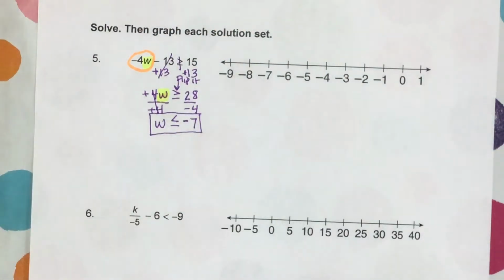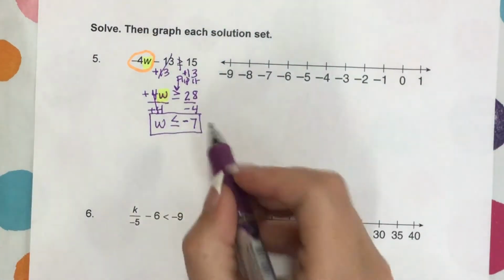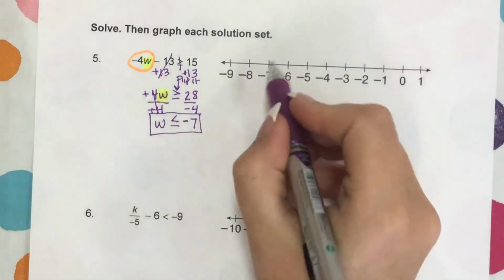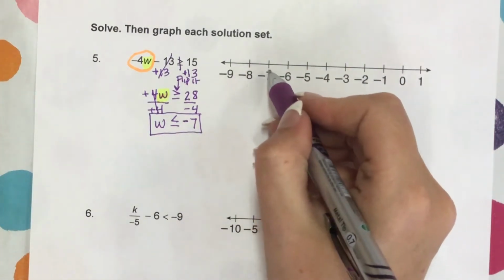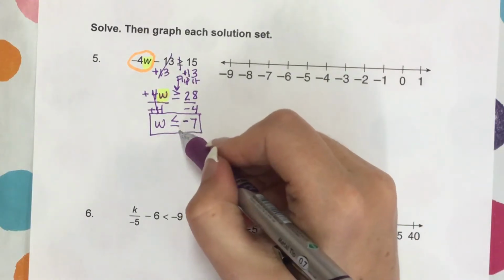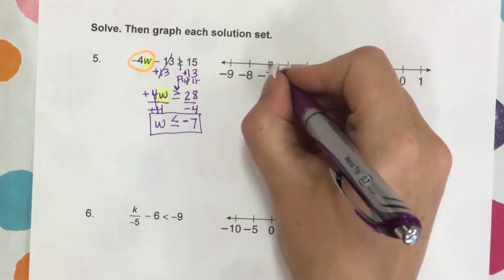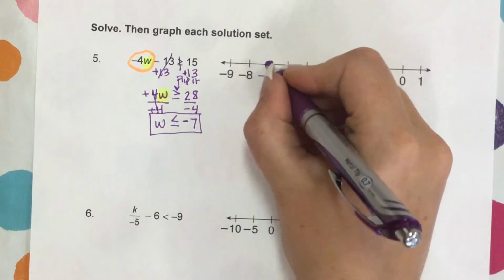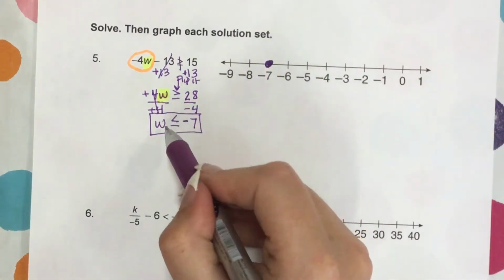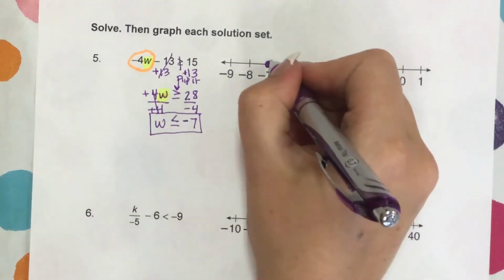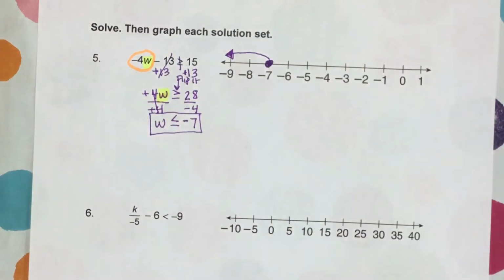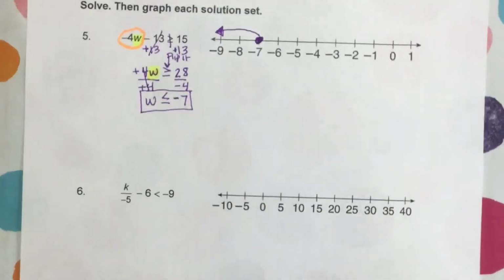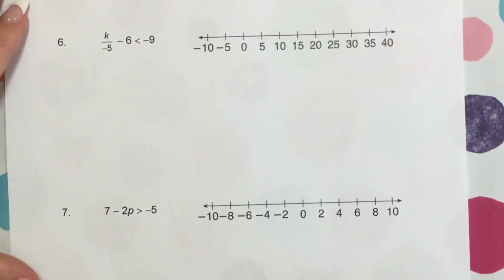Okay, so let's go ahead and graph this inequality. So we have to find the negative 7. The negative 7 is here. We need to figure out, is it an open circle or a closed circle? It can equal negative 7, so it is a closed circle. There it is, right there. And w is less than or equal to negative 7, so that means it's going to be all the numbers over here. So that's how you graph it. If you got both of those right, good job. Okay, let's move on to number 6 and see how you did.